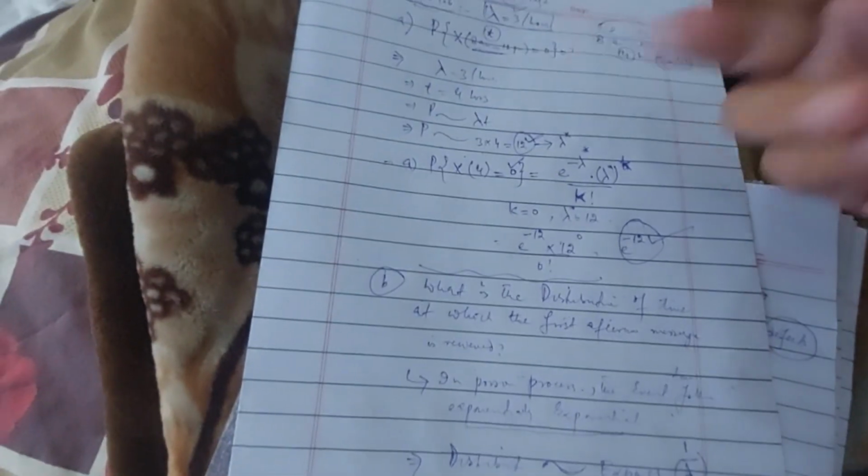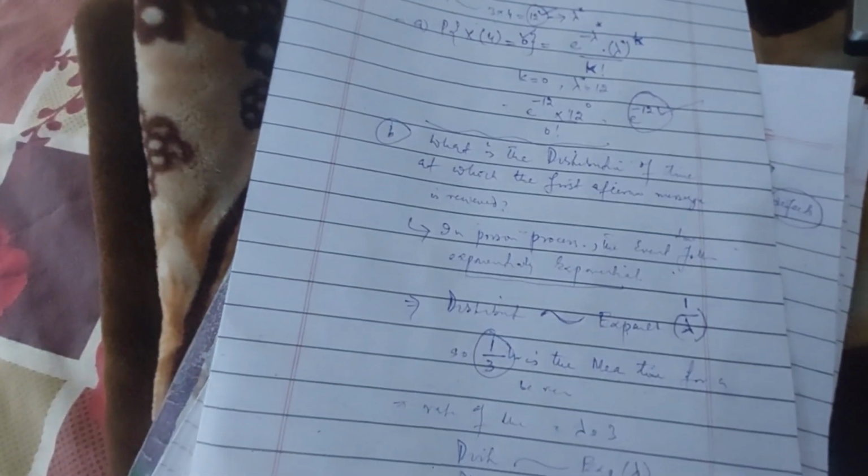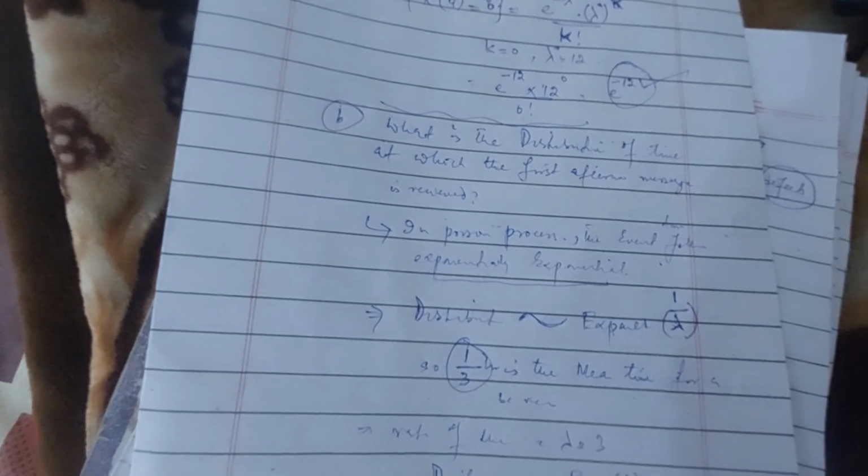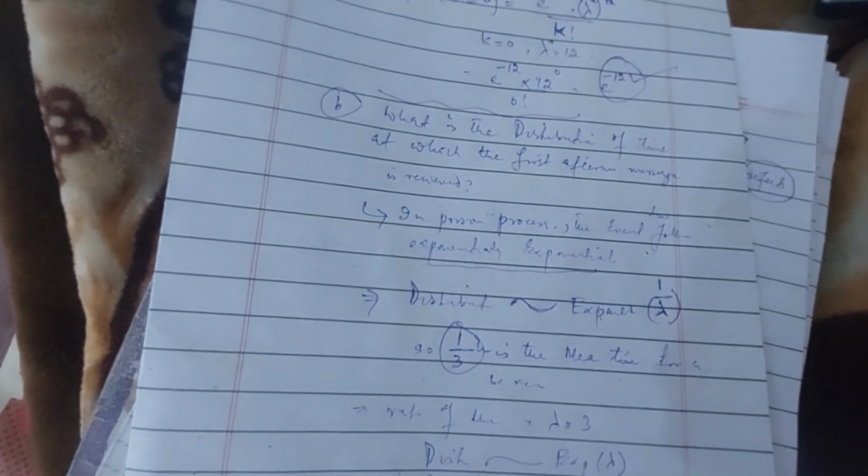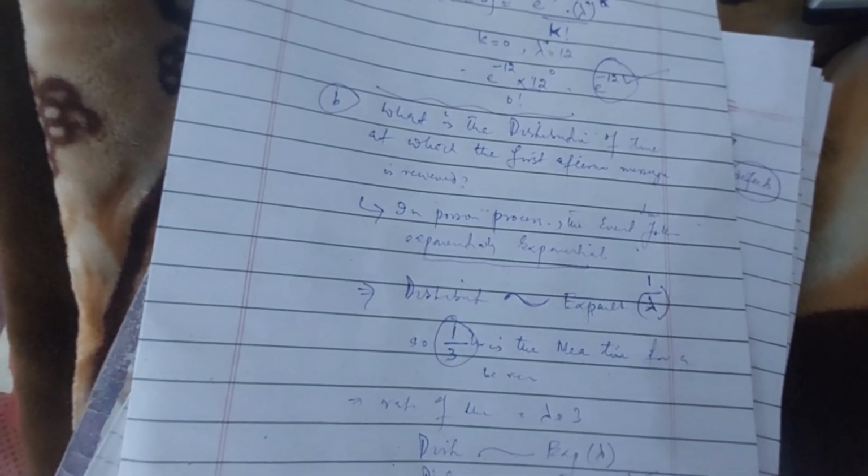It will remain the same as given in the question. Okay, I hope you have understood it. Let me know if there is any problem.